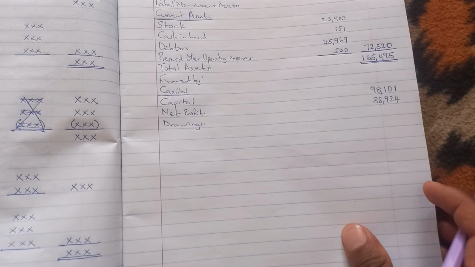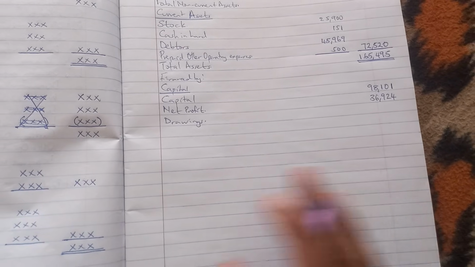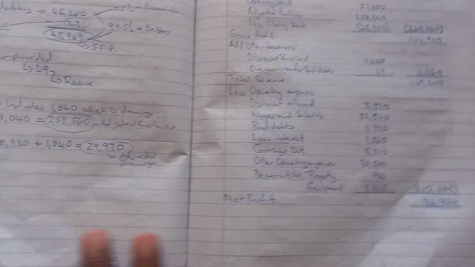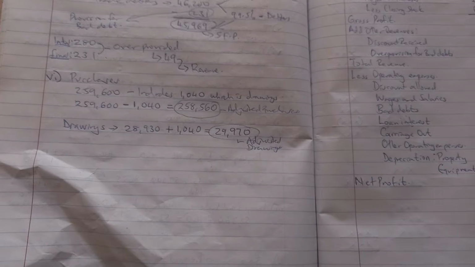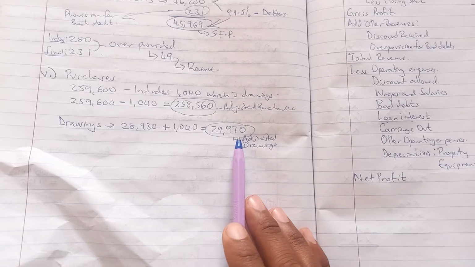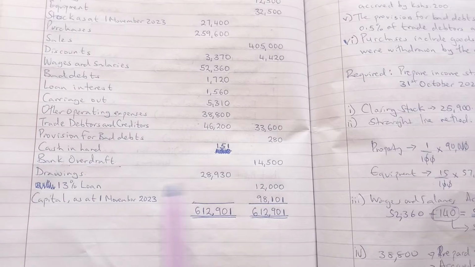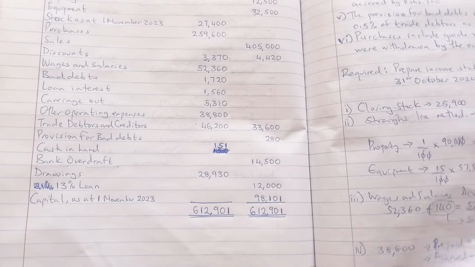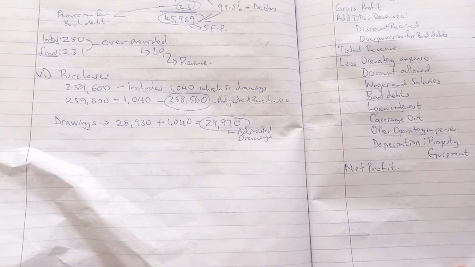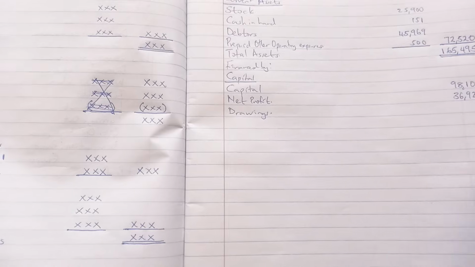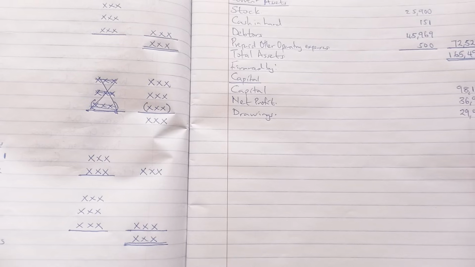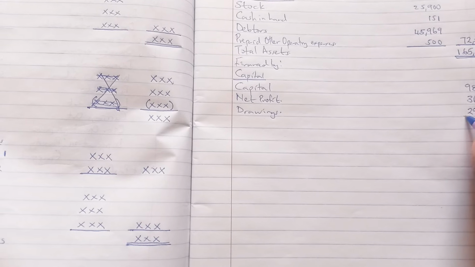And then our drawings, we will use this amount, the adjusted one, not this one. 29,970. So that is our capital.